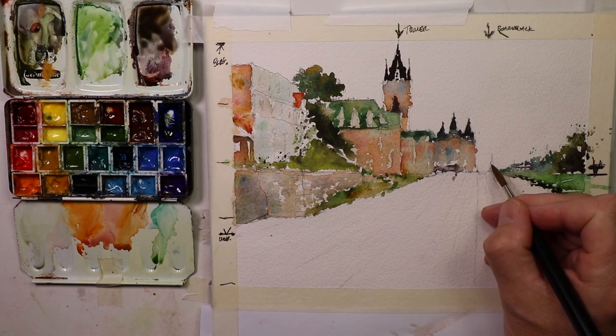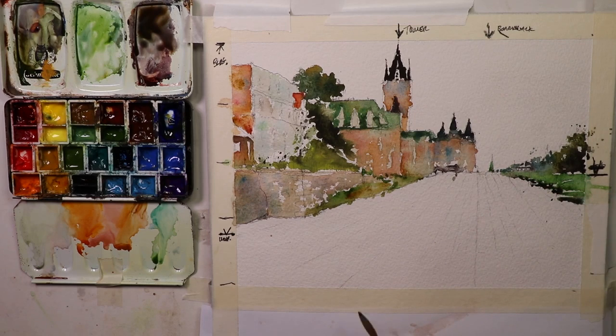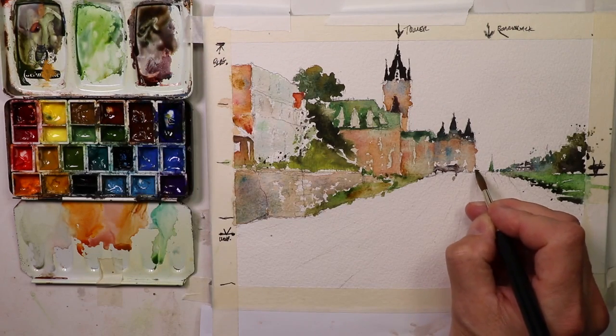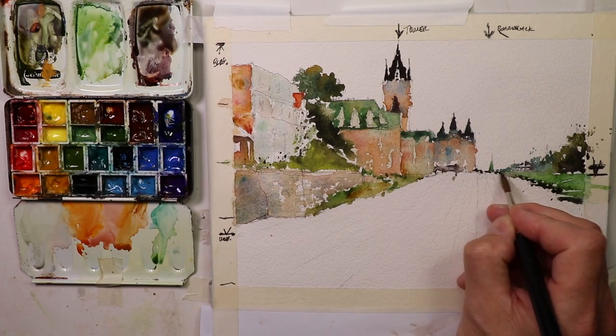And we'll put this, that's a building in the distance there. We'll get that complete. And then there's some darks back there too, across, like that.